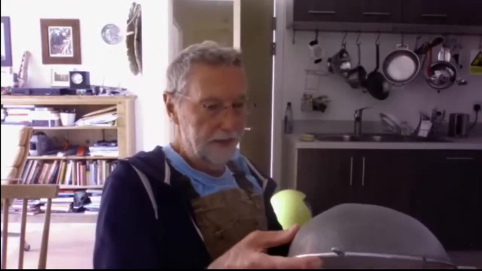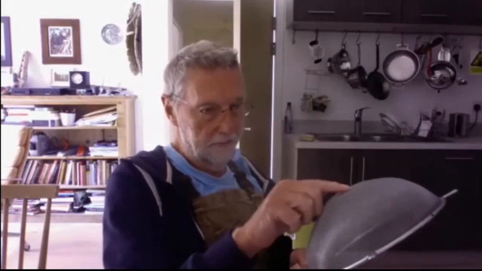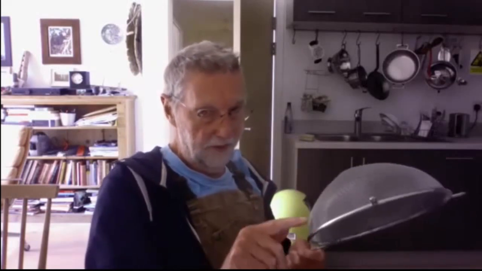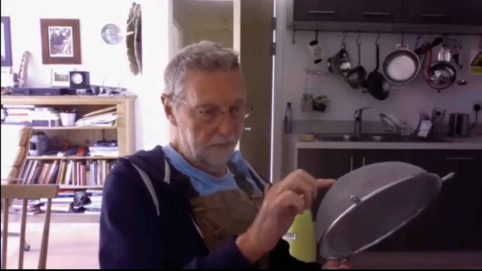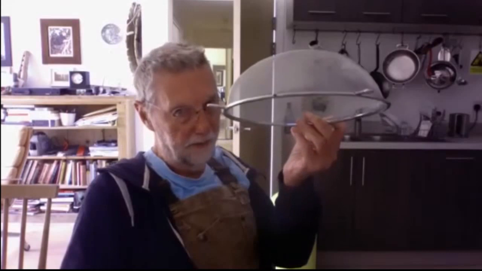The reason it's flexible is because it's only got wires in two directions, and when I load it, the squares on the surface become diamond shapes. And this is very similar to the Essen model that we built.